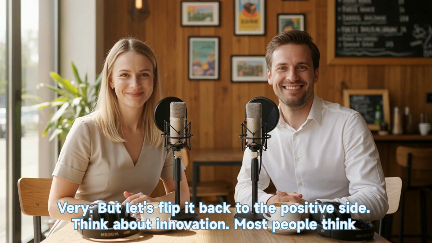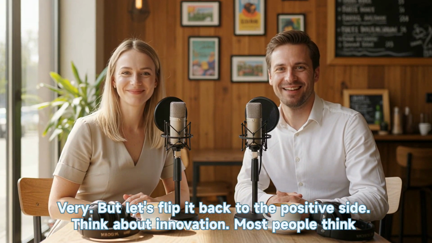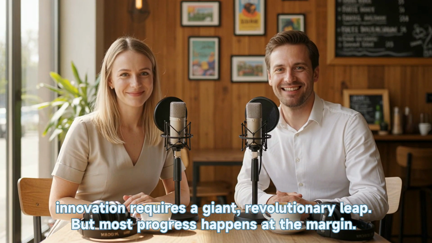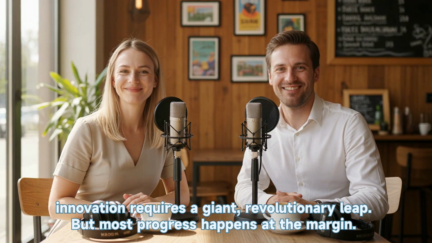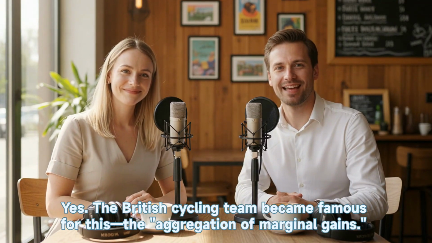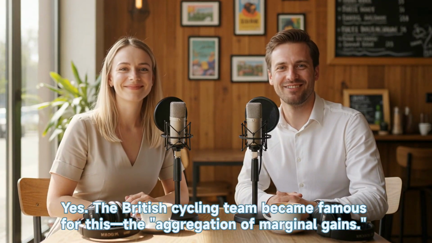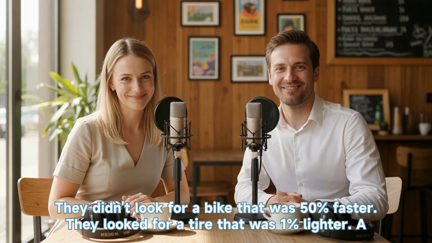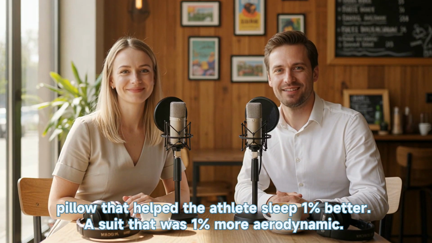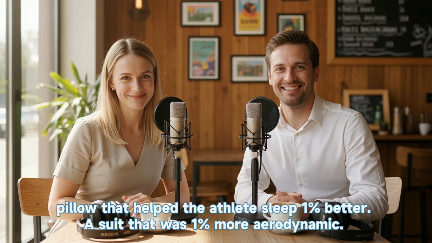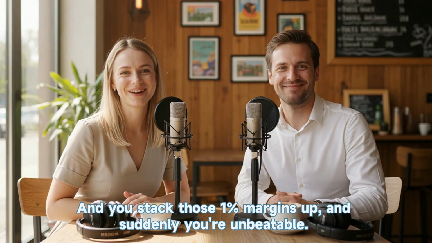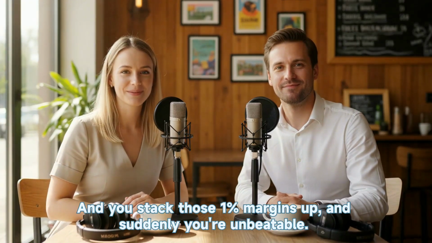Very. But let's flip it back to the positive side. Think about innovation. Most people think innovation requires a giant revolutionary leap, but most progress happens at the margin. You mean incremental improvements? Yes, the British cycling team became famous for this, the aggregation of marginal gains. They didn't look for a bike that was 50% faster, they looked for a tyre that was 1% lighter, a pillow that helped the athlete sleep 1% better, a suit that was 1% more aerodynamic. And you stack those 1% margins up, and suddenly you're unbeatable.